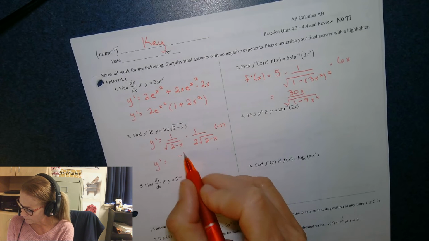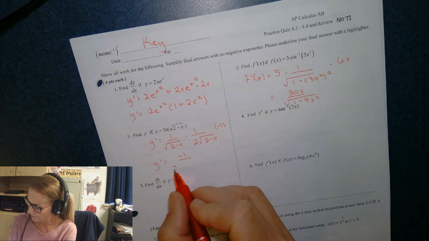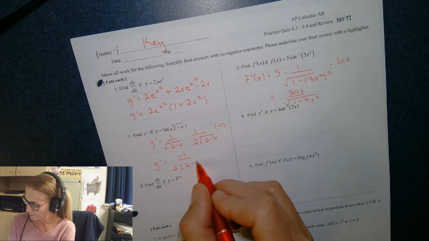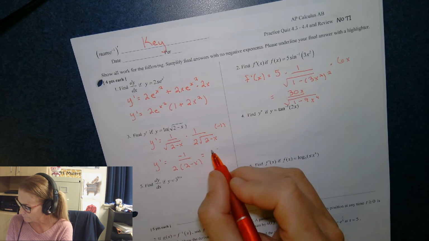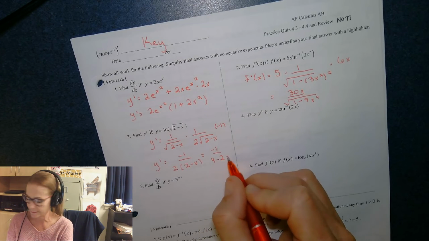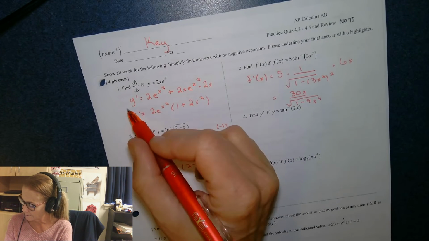Okay, so this will just be 2, and then the square will just be 2 minus x squared. Or sorry, 2 minus x. 4 minus 2x there. All right, so let's just box these.